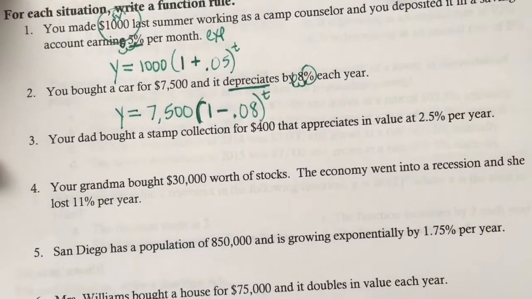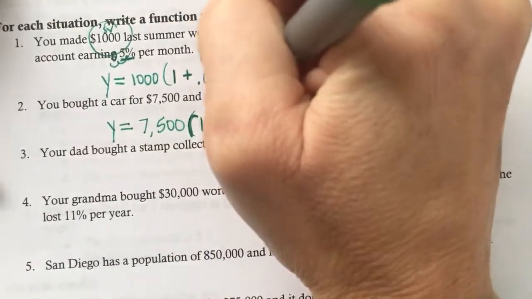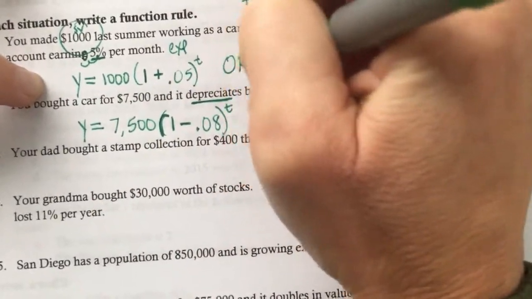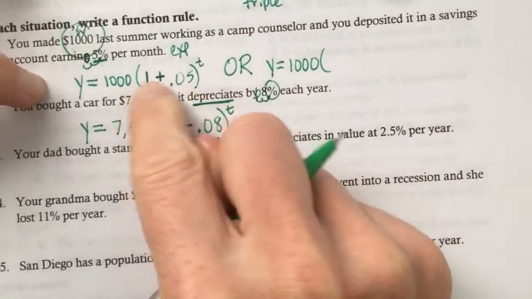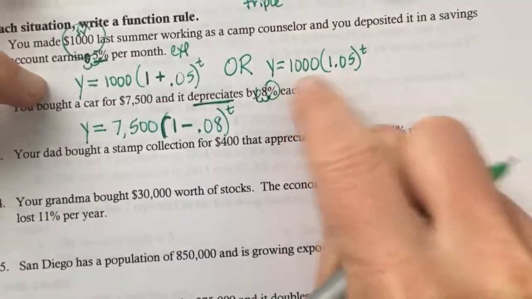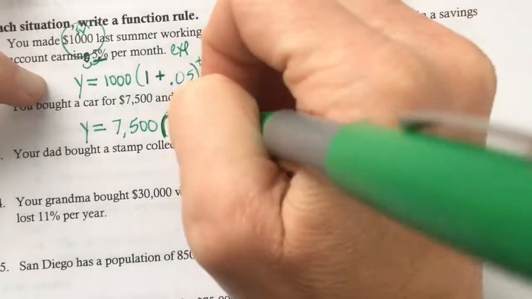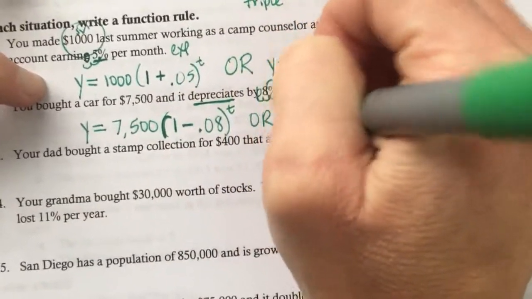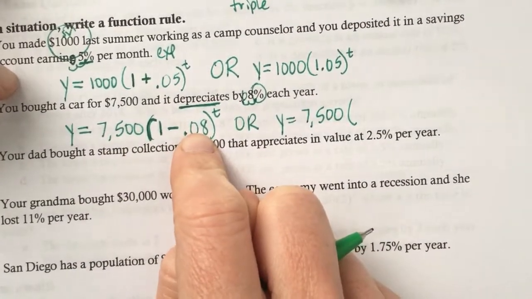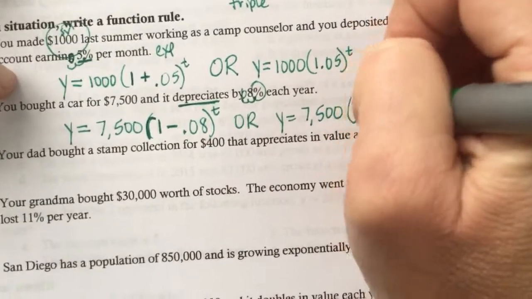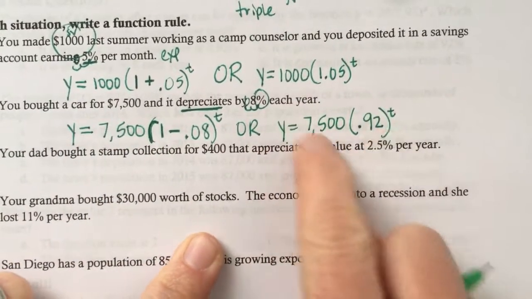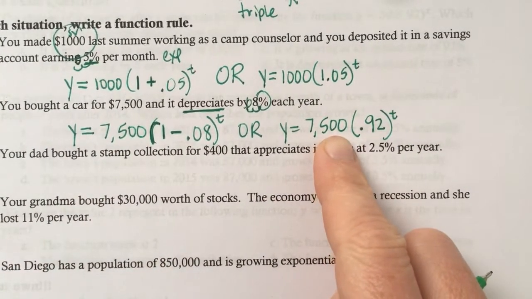Oh, let me go back up to number 1 and show you the simplified version of this answer. Y equals 1,000. You can go ahead and add those things in the parentheses. It gives you 1.05 to the t. So this is also a correct answer. So let's do that for number 2. Y equals 7,500. Here, when you subtract, 1 minus 0.08 is 0.92. You can use a calculator. To the t. So these are both correct answers. This is the best one because it's been simplified as much as possible.